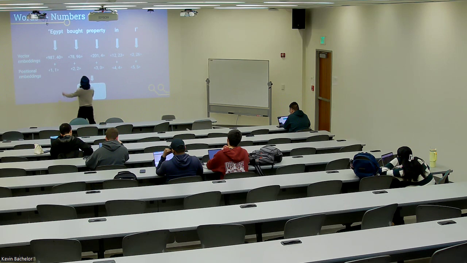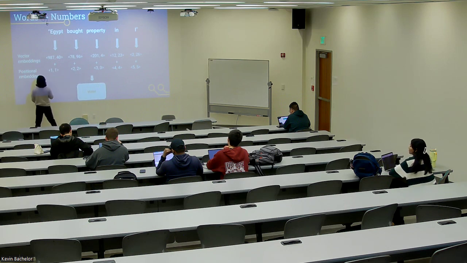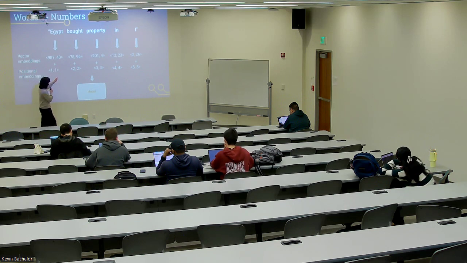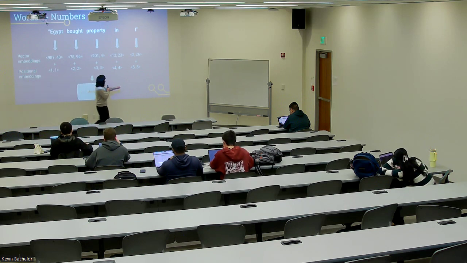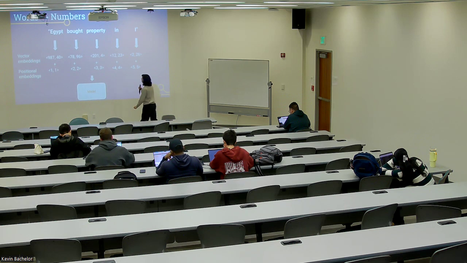Here, I decided to put positional embeddings. So we add 1, 2, 3, 4, and 5 here. "Egypt bought a property in I" is a relatively meaningful sentence, and if we attach 1, 2, 3, 4, 5 to each position, then it makes more sense.